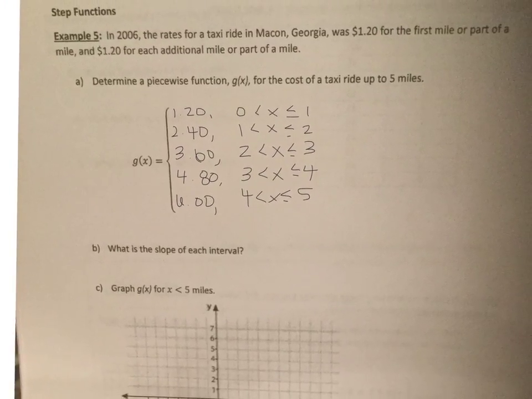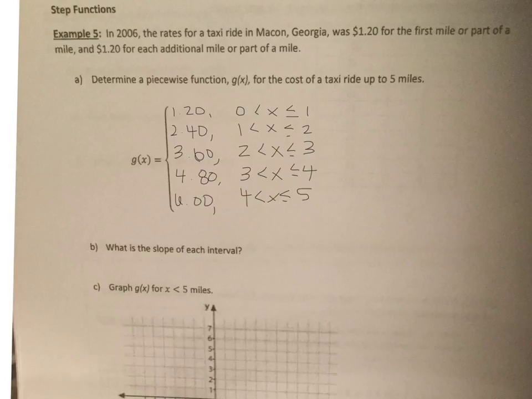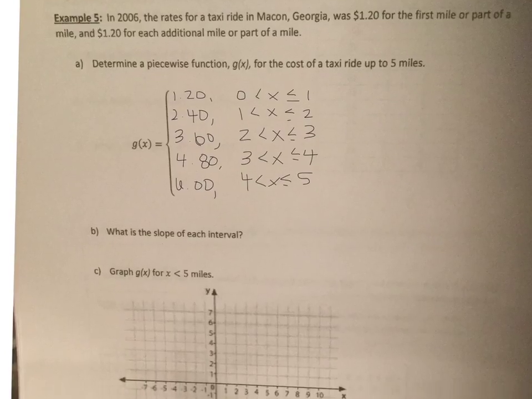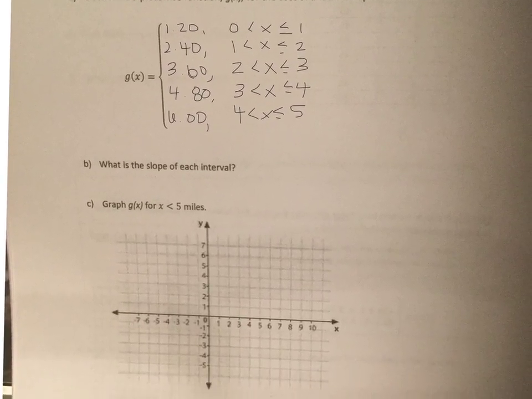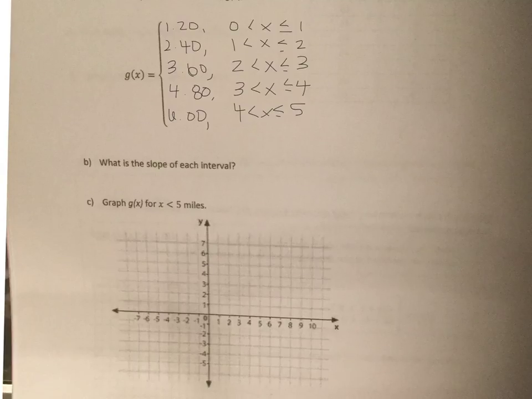It says, what is the slope of each interval? Well, before we answer that question, let's go down and graph this and see what it looks like. So we want to graph for less than 5 miles. So on my graph, in between 0 and 1 on the x-axis, I should have a line at $1.20.